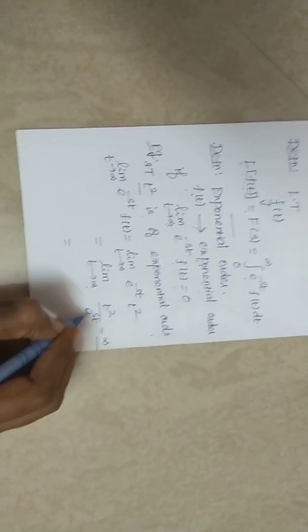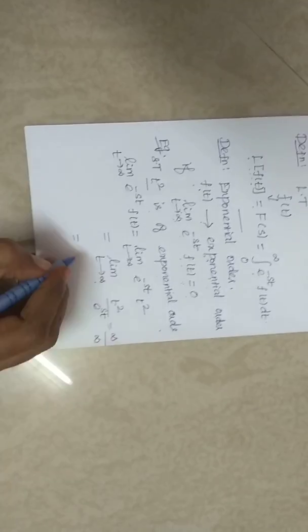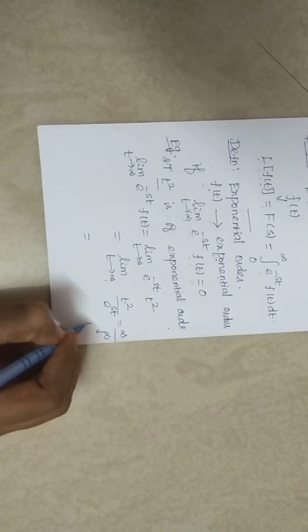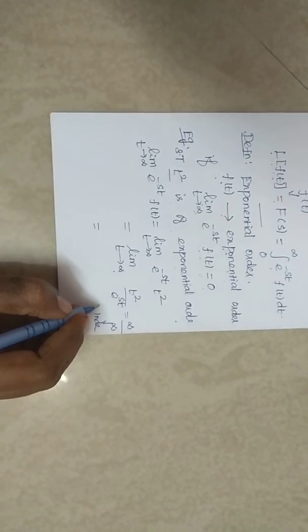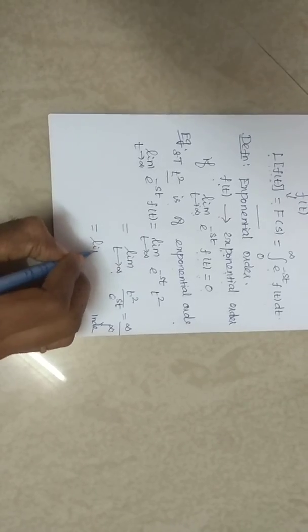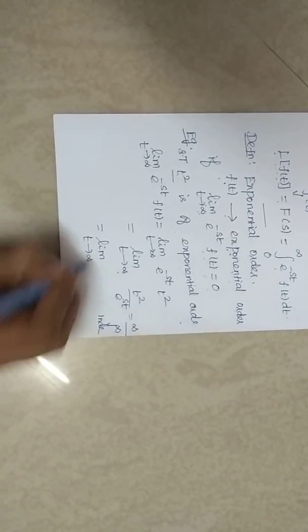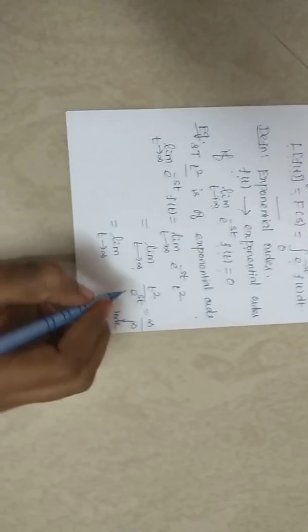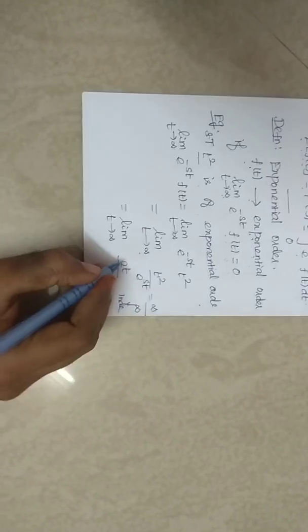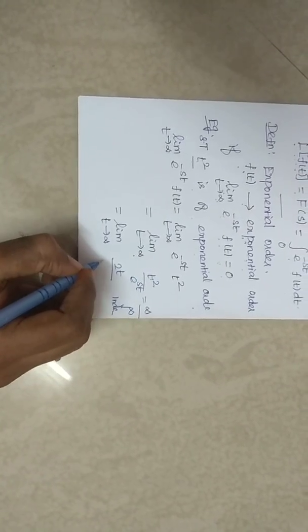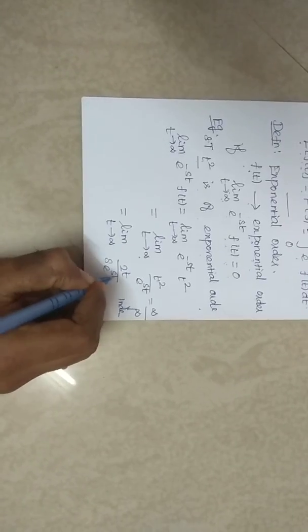The numerator is infinity, divided by e power infinity, which is infinity. So this is an indeterminate form, and we can use the L'Hospital rule. Apply the same limit, differentiating the numerator, that is 2t, divided by the derivative of the denominator, that is s into e power st.